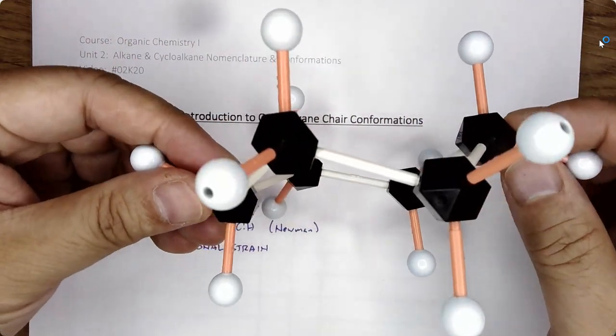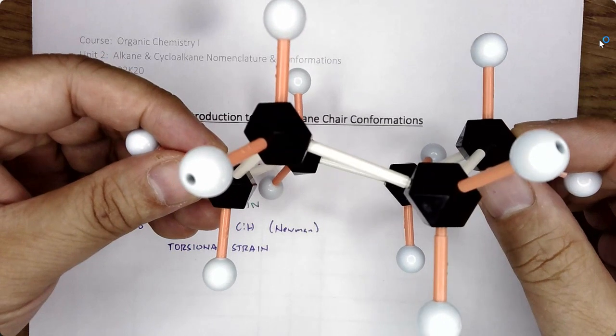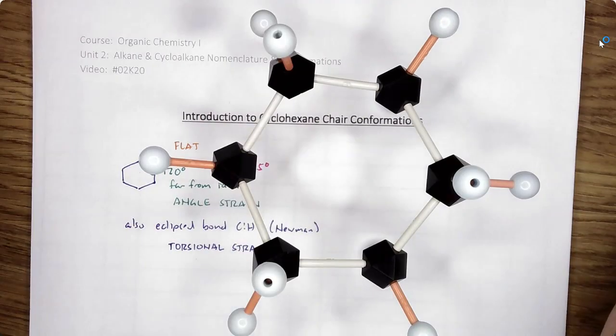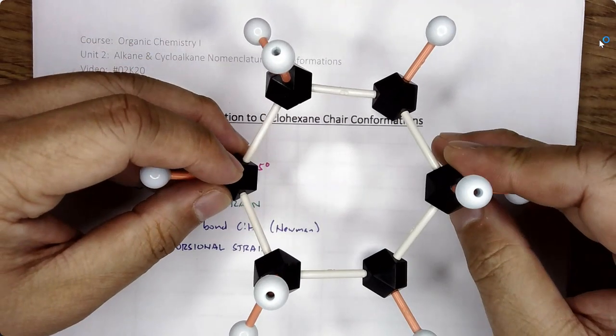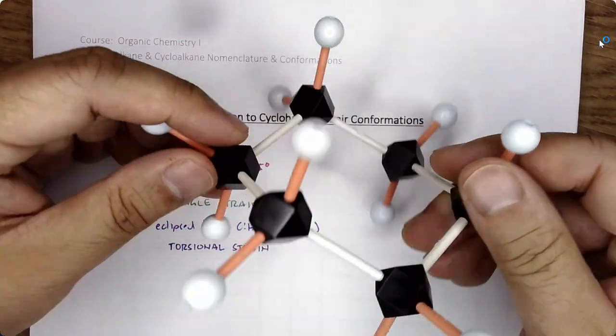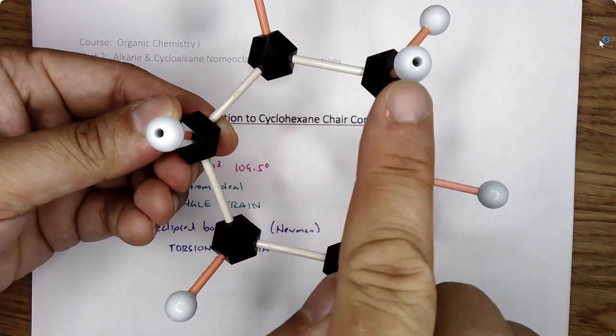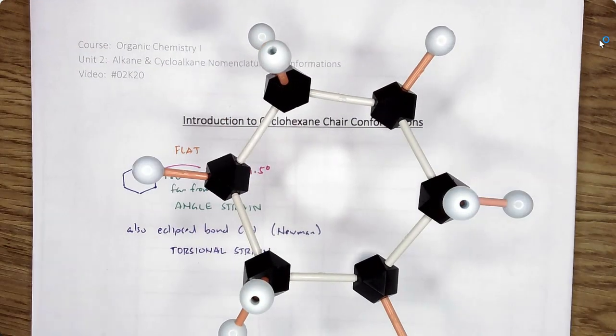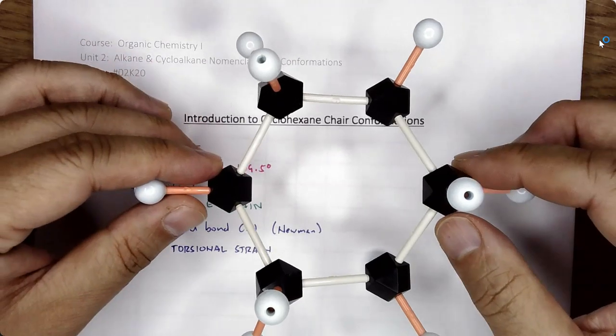Do you see how the 6 carbons are not in the same plane now? And actually, if I lay it on the table, it's laying down on only 3 hydrogens. These 3 right here. 1, 2, 3. Going straight down. That's a chair conformation.